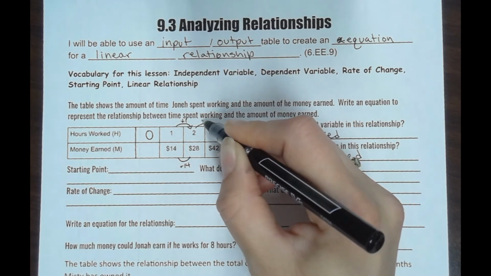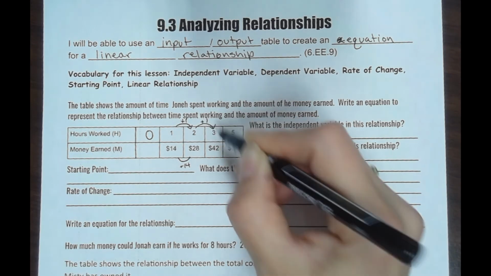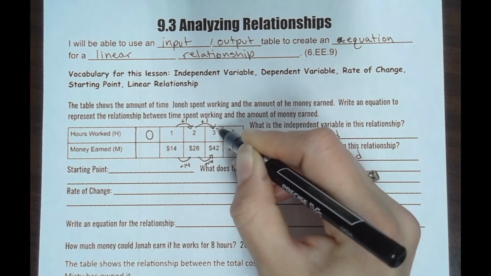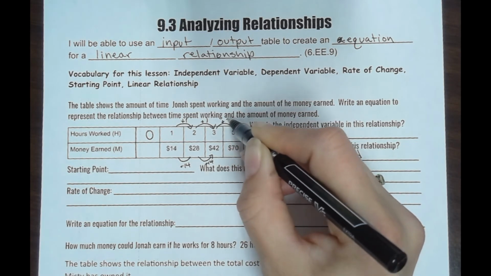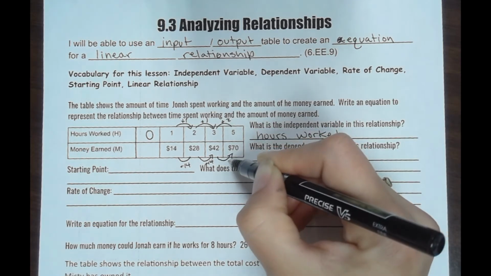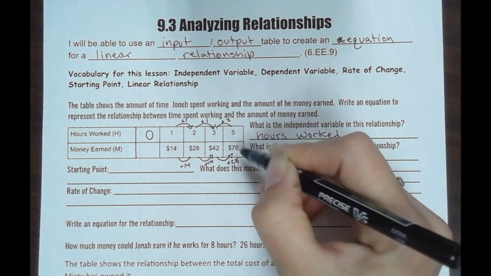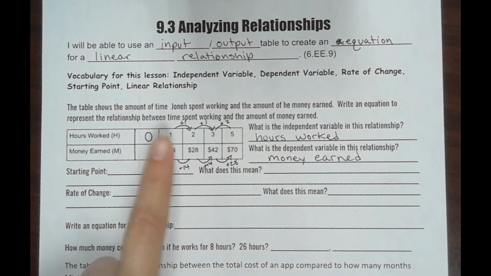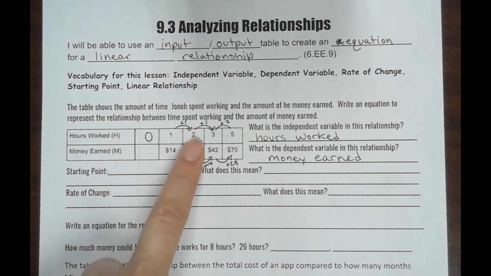Here, as this goes up 1, this goes up 14. As this goes up 2 hours, this one increased by 28. Well, 2 times 14 is 28. So we can see that same rate of every time this increases 1. So in other words, for every hour, you can see that this goes up 14.